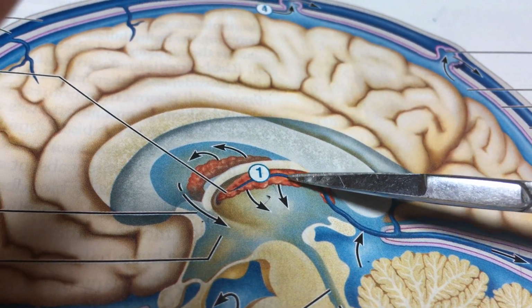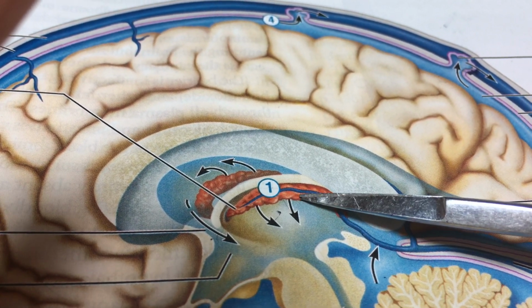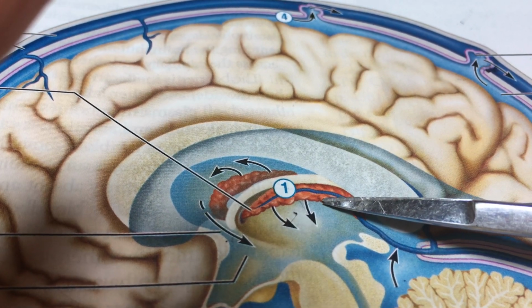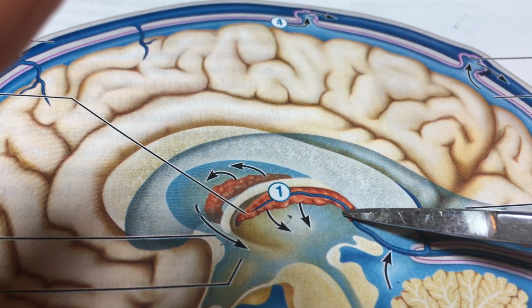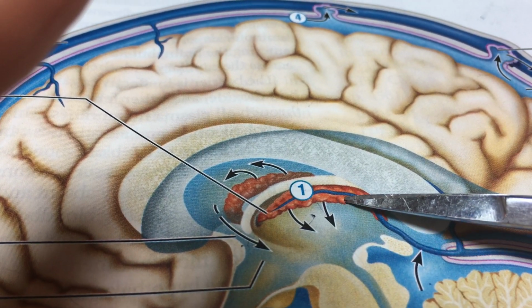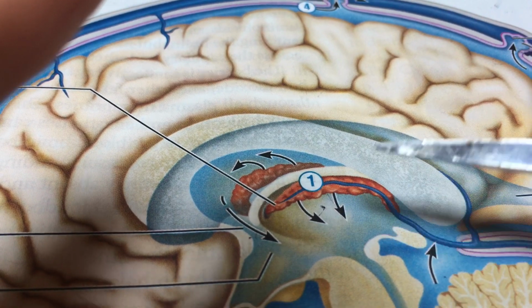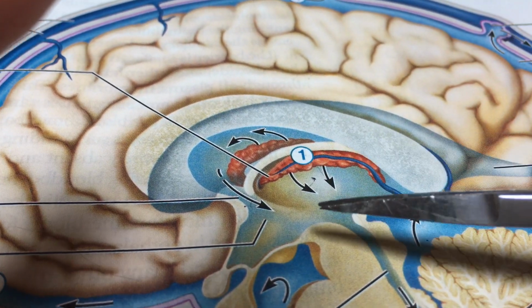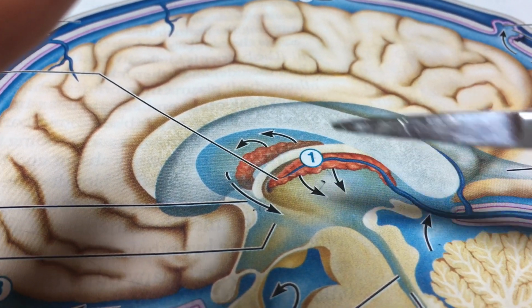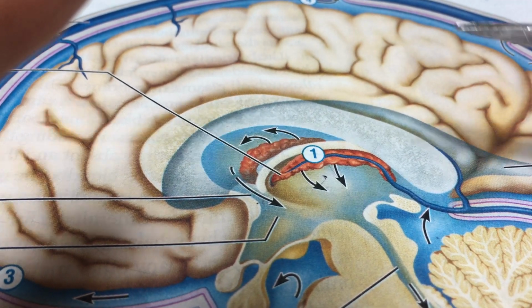They're actually formed by a combination of epithelial tissues, which are simple squamous, but most of this is actually formed by ependymal cells. What they do is they transform the blood serum in certain ways and then release that transformed blood serum into the ventricular system as cerebrospinal fluid.